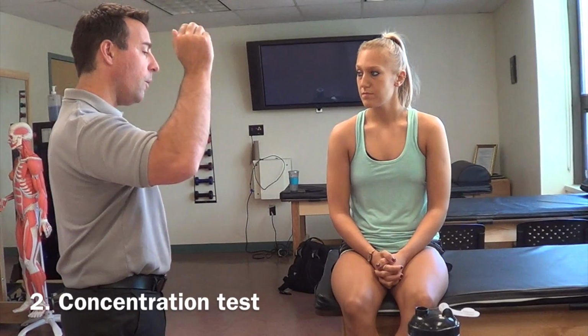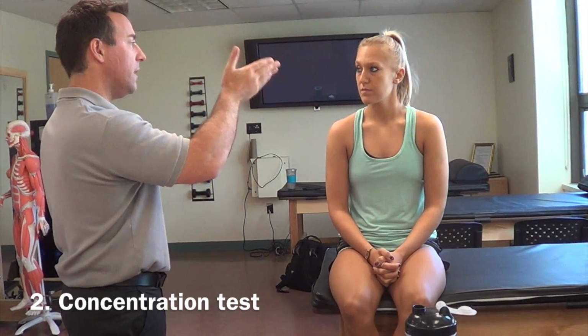Next test is a concentration test. For a concentration test, you're trying to tax the area of the brain responsible for concentration. What we're going to do is the months of the year in reverse order. We're going to start with August and go backwards. August, July, June, May, April, March, February, January, December, November, October, September.